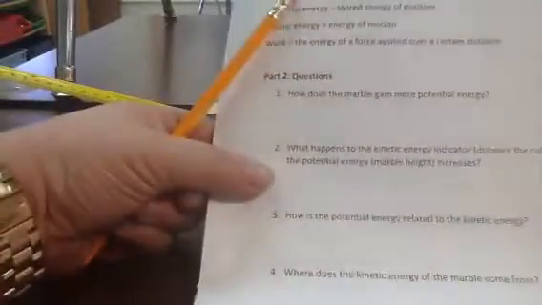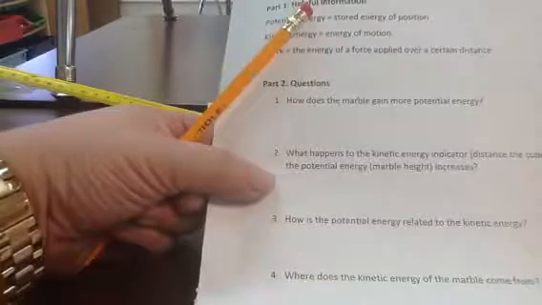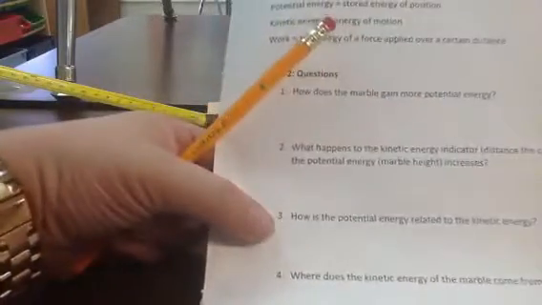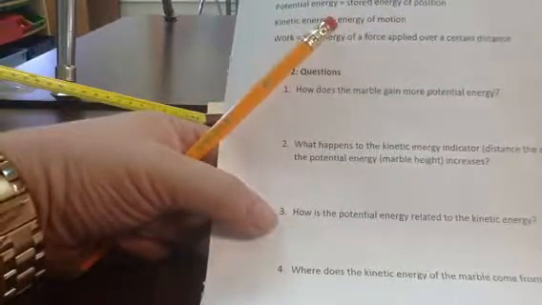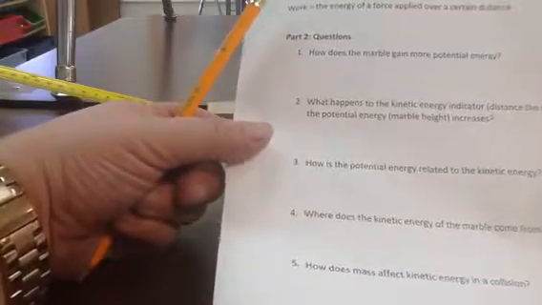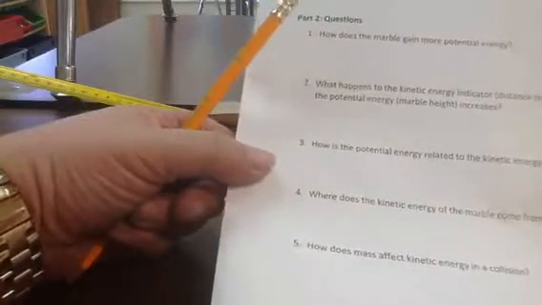And number 3, how is the potential energy related to kinetic energy? That's, again, just your normal. One goes up, the other one goes up. Okay. So number 2, the kinetic energy increased. And number 3, the relationship is a direct relationship. When one goes up, the other one goes up. When the other one goes down, the other one goes down.